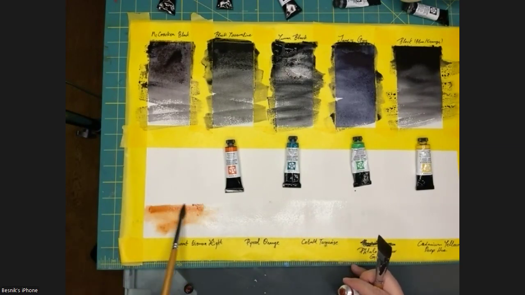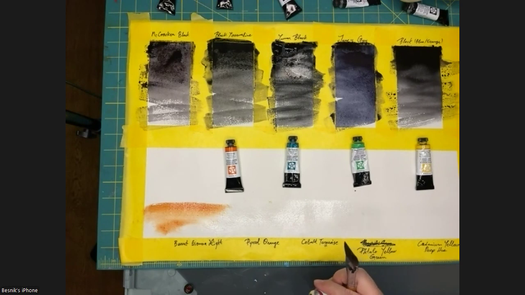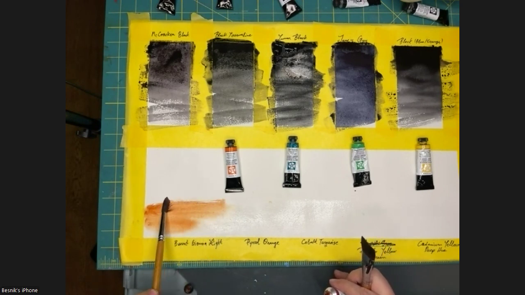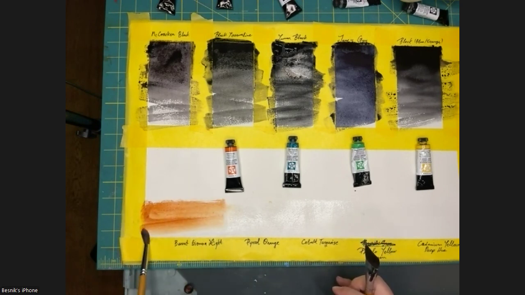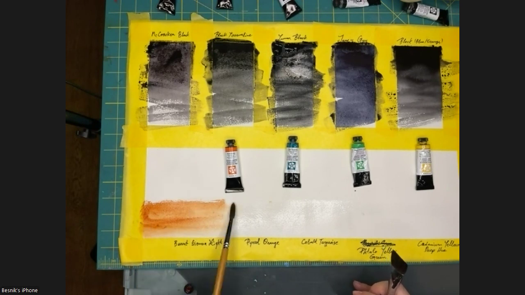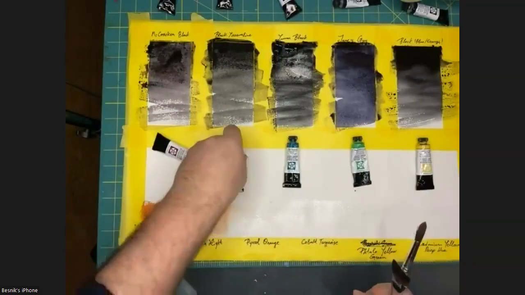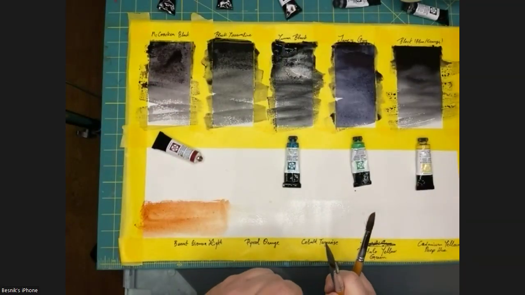Not that much color. Here I will add pyrrole orange.